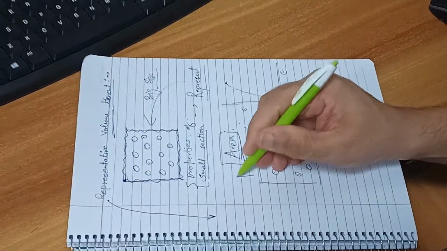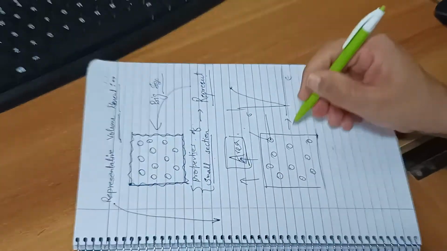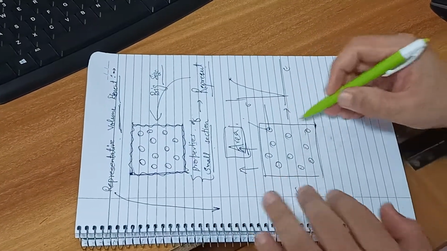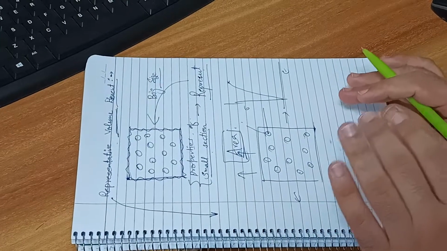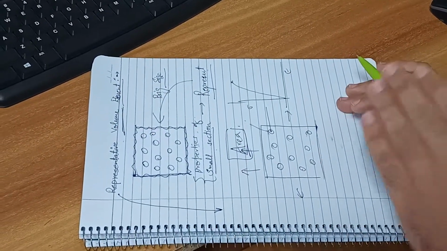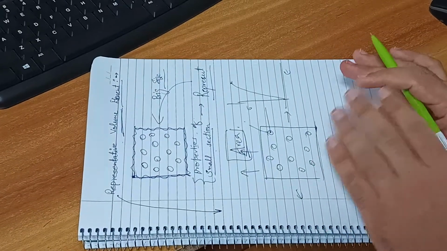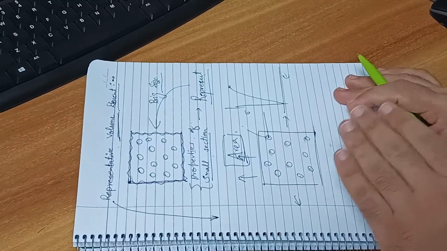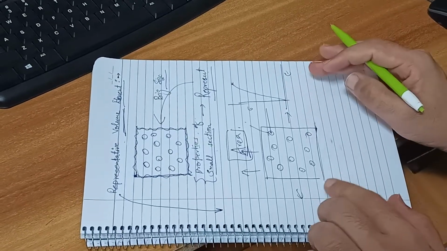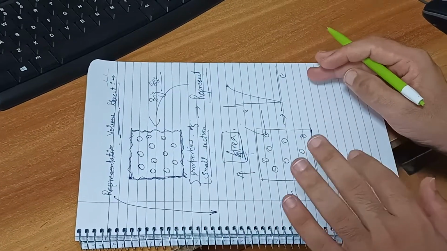I am assuming that I am loading in this direction, but the whole area is under uniform loading. This is my assumption before doing any analysis or making any further calculation. This assumption should remain in your brain, that the loading is uniform at all points. Otherwise there is no point.